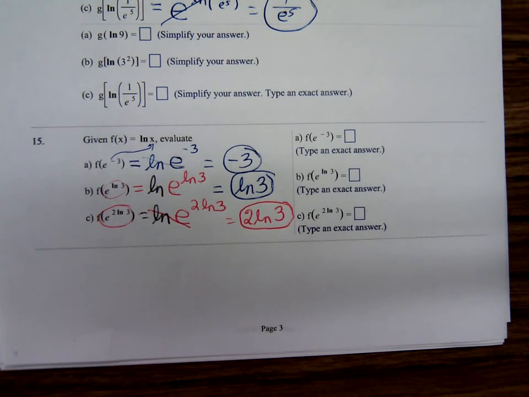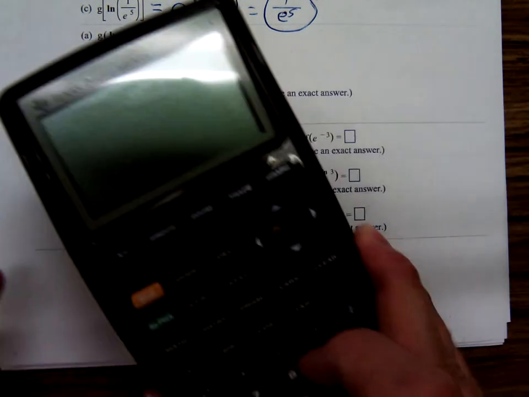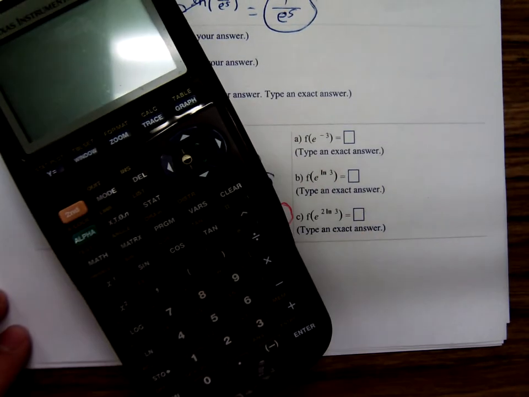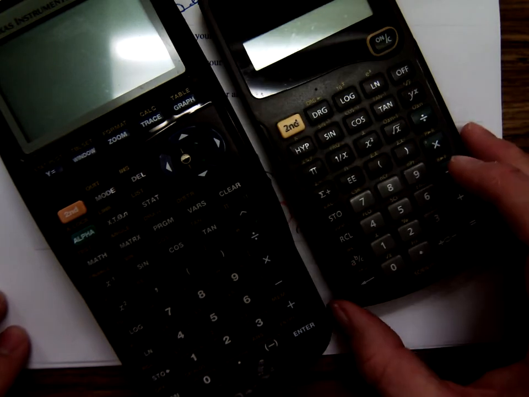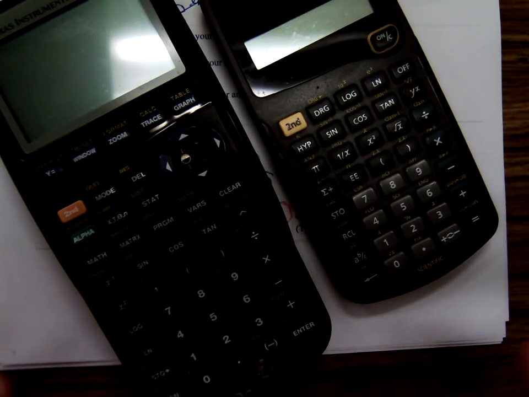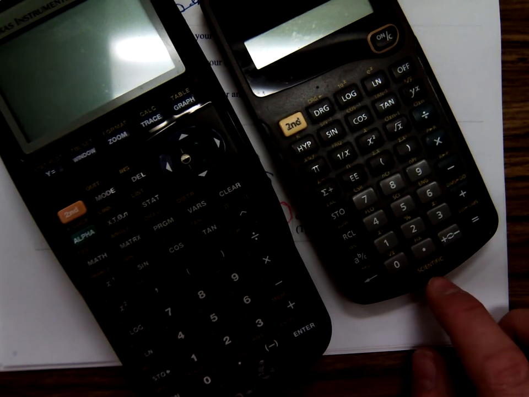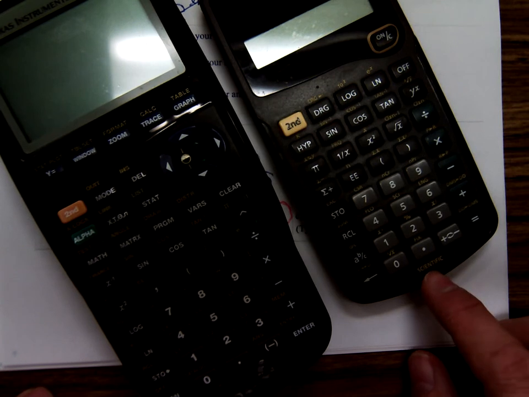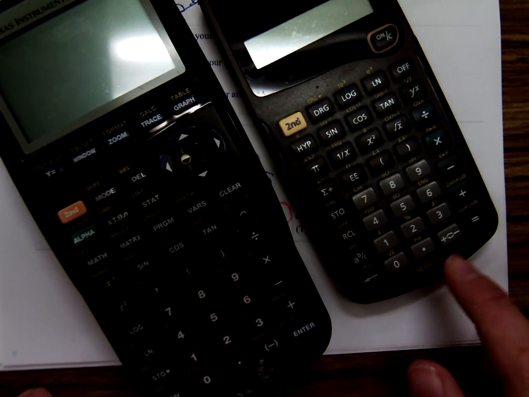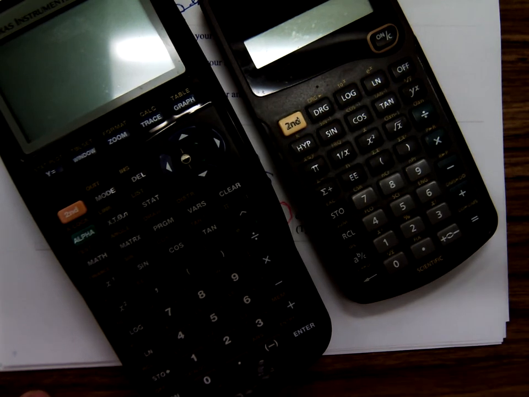So in that section, you're going to have to be really familiar with your calculator, how to punch some stuff in. Whatever type of calculator you're using, you're going to need to practice with it. And it's these reverse notation calculators that are a little bit trickier for punching in some of the stuff. Okay? So we'll take a break and we'll continue in a little bit.